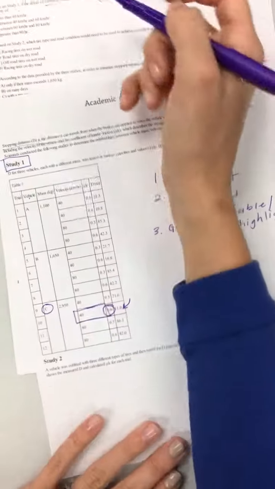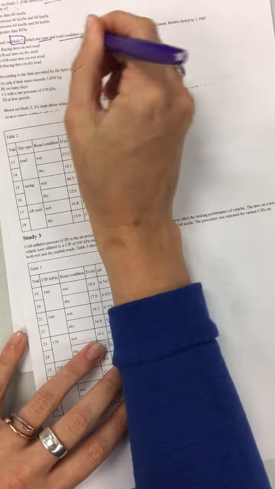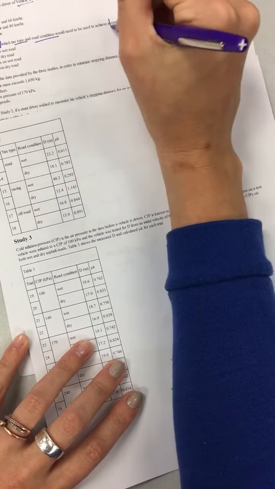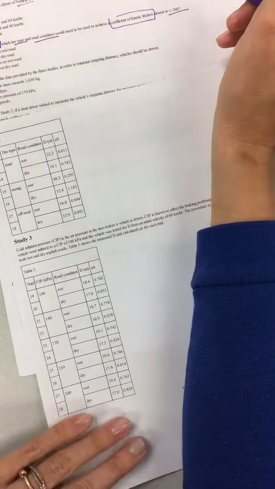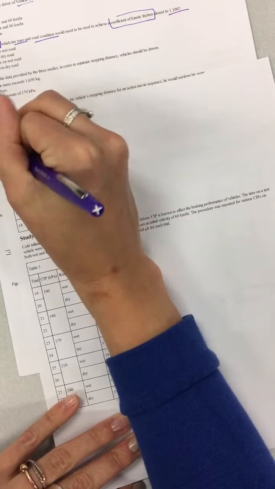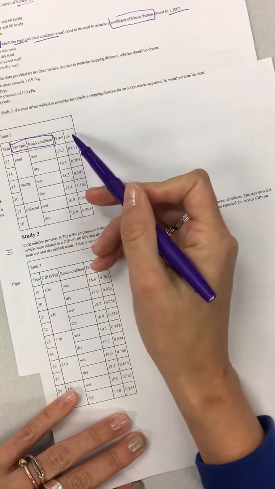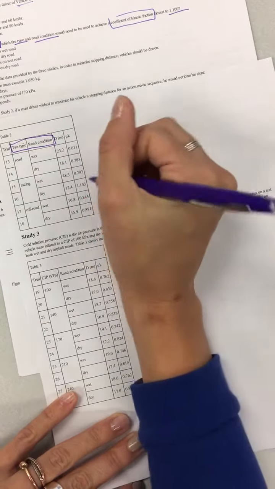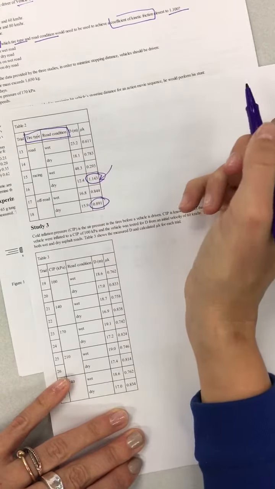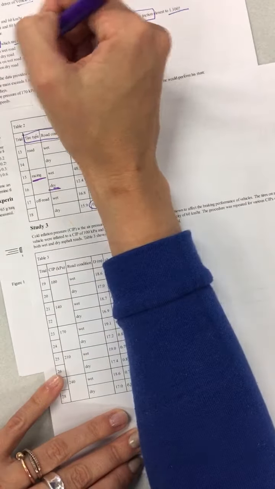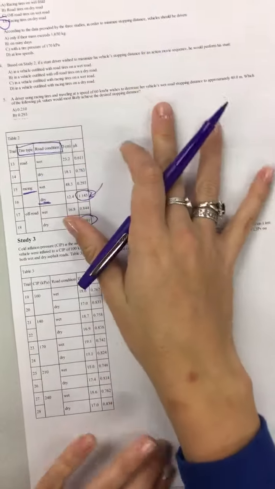So number 2, based on study 2, so I'm going to go into study 2. Which tire type and road condition would need to be used to achieve a friction closest to 1.1? So tire type and road condition, which means I'm looking at these 2 columns on my table, and friction closest to 1.1. So I have a 1.43 and I have a 0.89, but this 1.143 is a lot closer. And if I look there, that's dry and racing. So racing tires on dry road. And you match it to there. So this standard is actually 2 questions on your interim, and it should be a lot more simple than SIN 501.